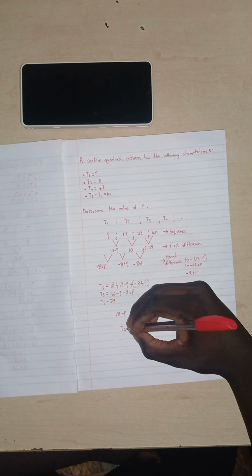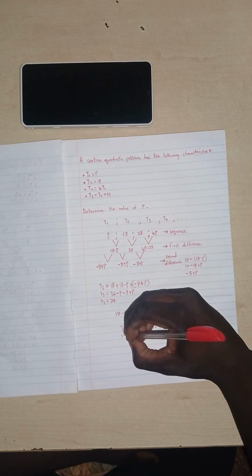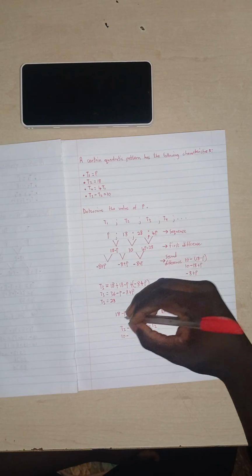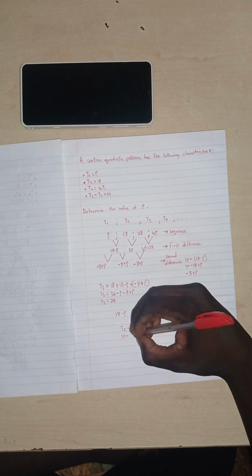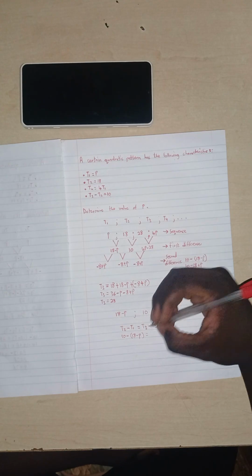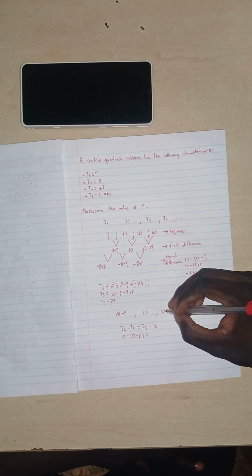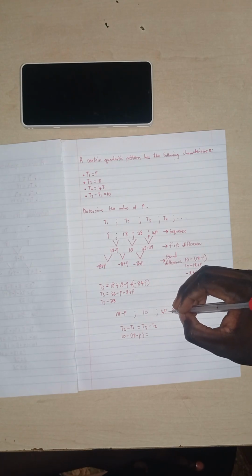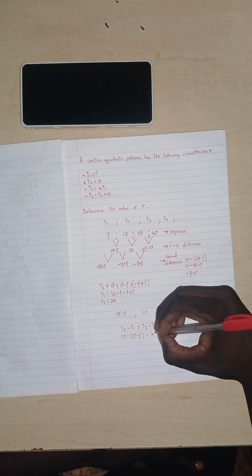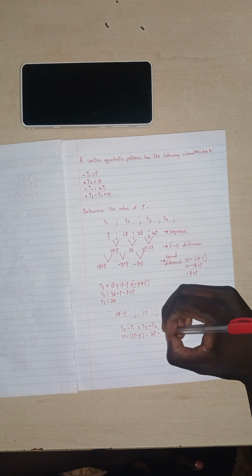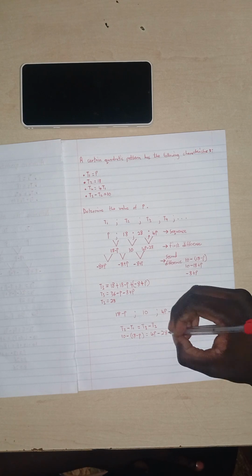So term number 2, we have the 10, minus term number 1, we have 18 minus p, is equal to term number 3. Term number 3 is 4p minus 28.